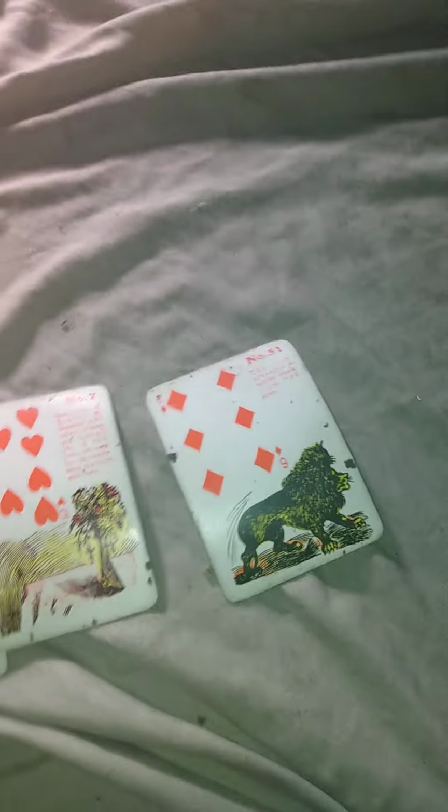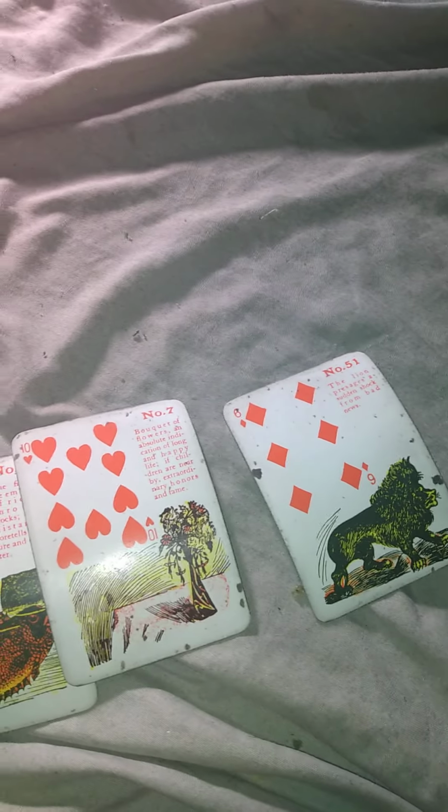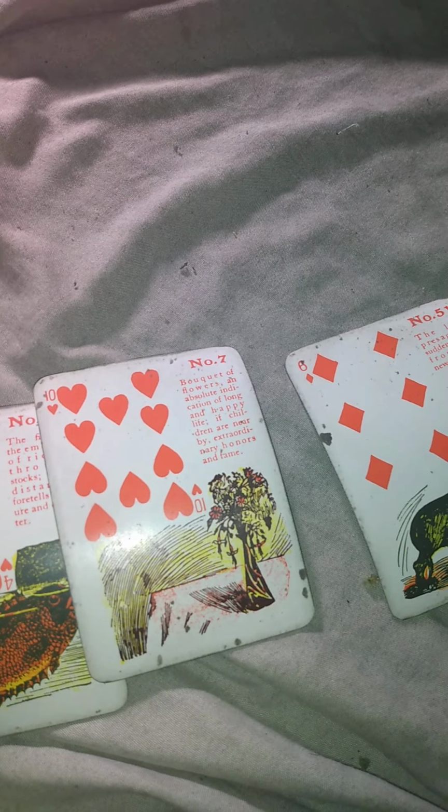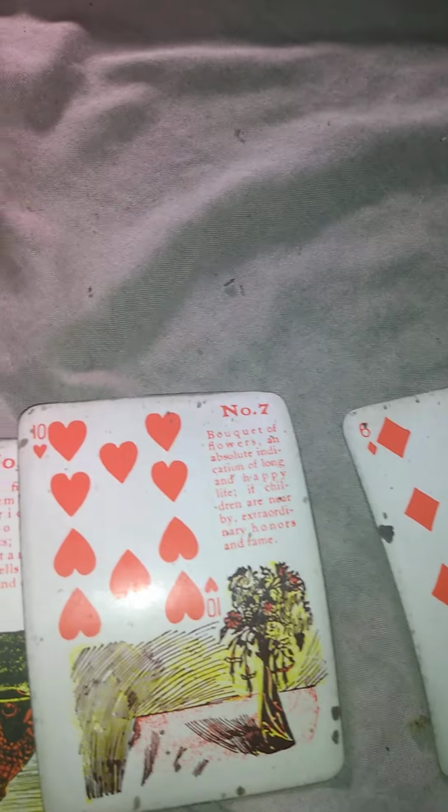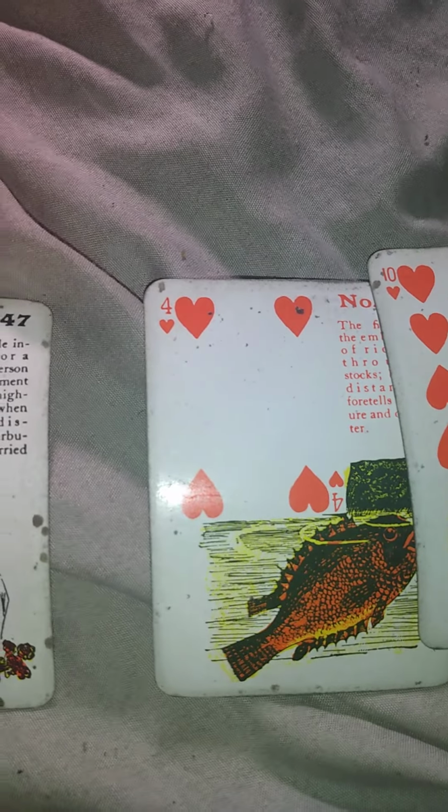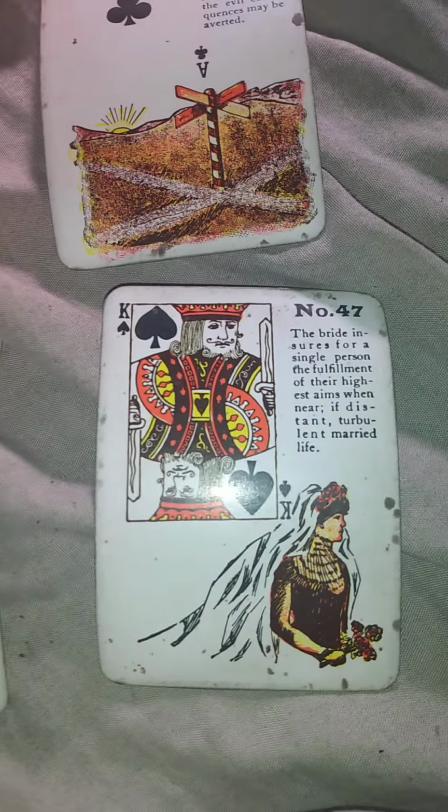And finally, we get down to the bottom. Let me see. Okay, what we have here is 19, 20, 21, 22, 23, and 24. Okay, this represents the future. Our first card in the reading is the lion, which represents bad news. Flowers means happiness. Fish means money and finance.